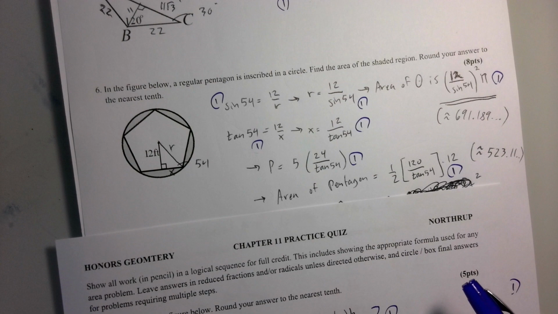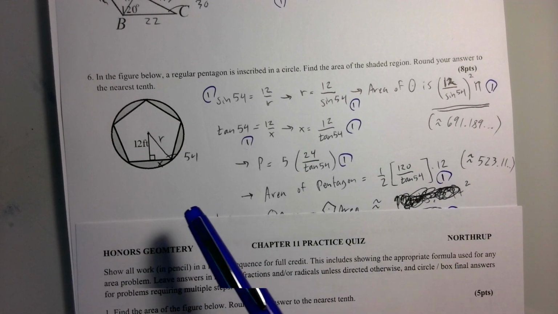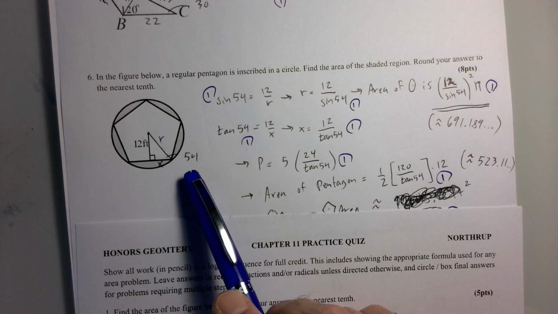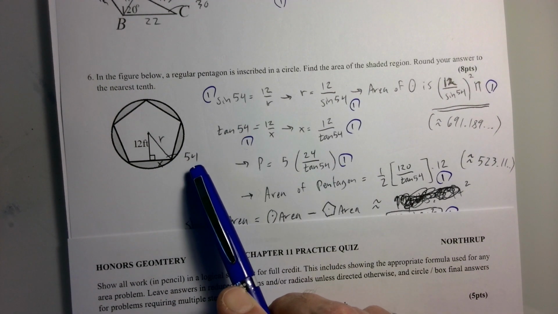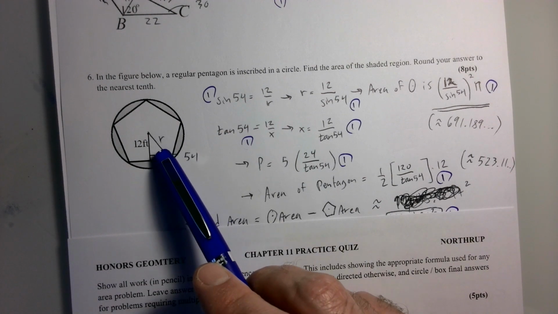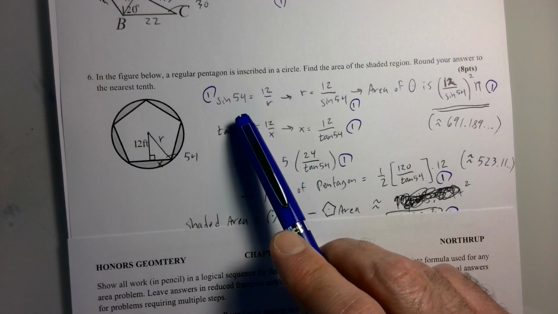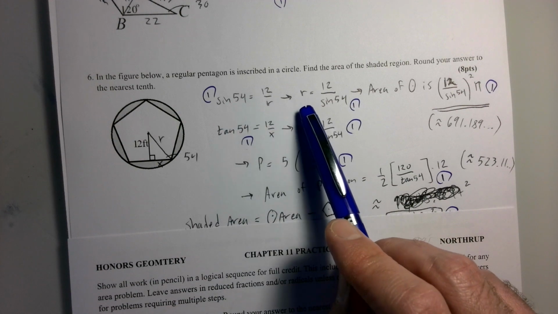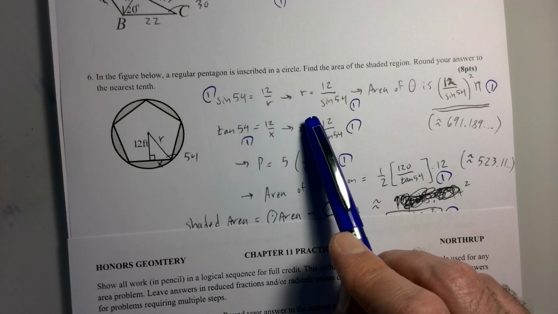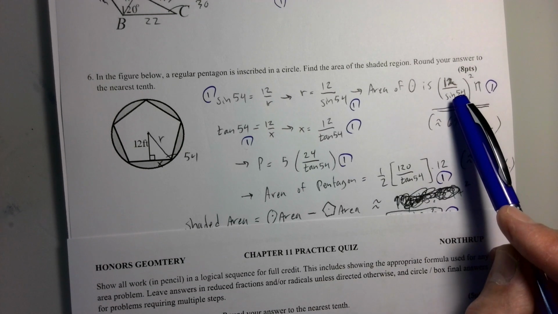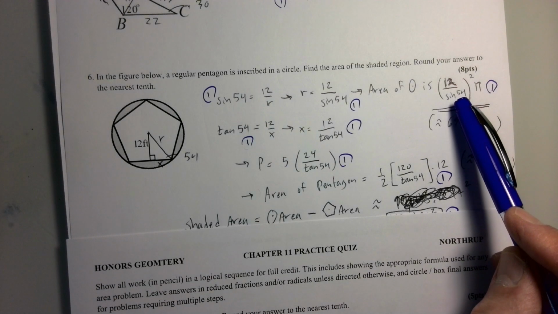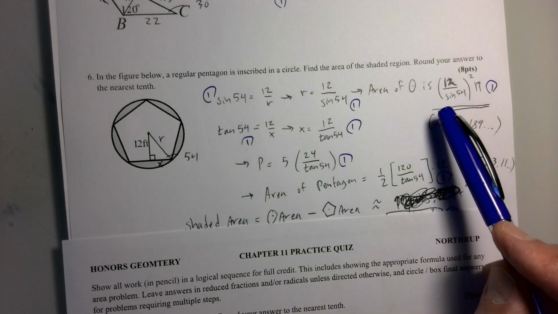Down here we have a regular pentagon inscribed in a circle. The first thing we need to do is find the radius of the circle. So that's going to be a sine equation. They should have that angle is 54. That whole n minus 2 times 180 business should be kind of like second nature by now. So the first equation finds the radius, so they've got to solve that. They'll get 12 over sine 54. And then the area of that circle should be radius squared times pi. I know that's an ugly looking radius, but that's just how it goes sometimes.